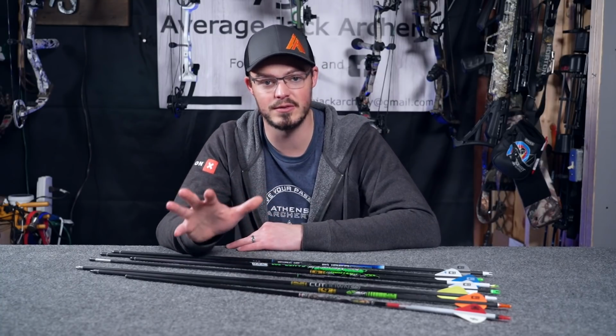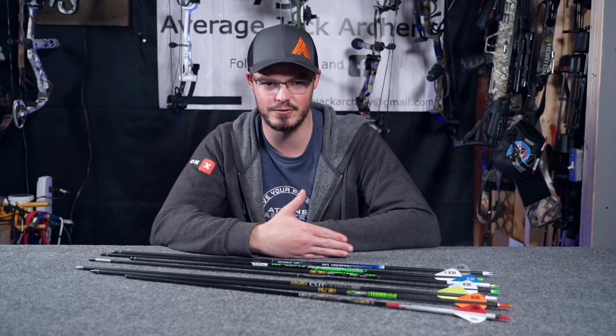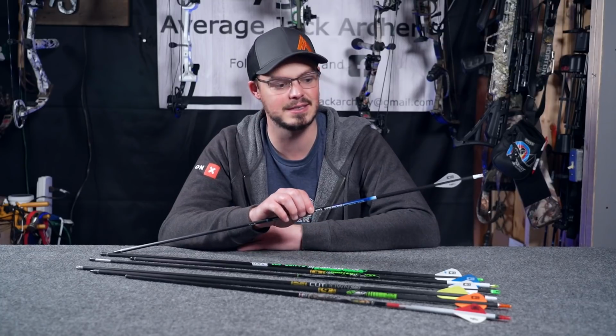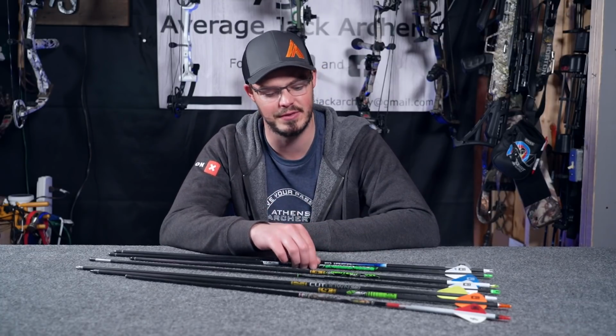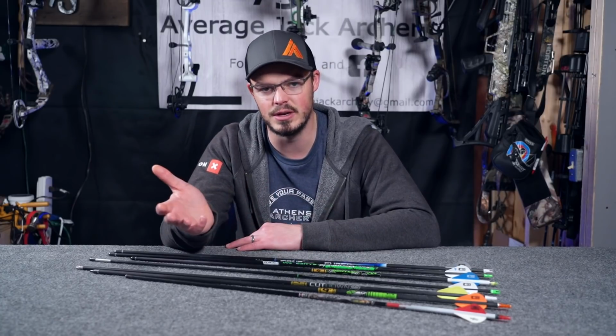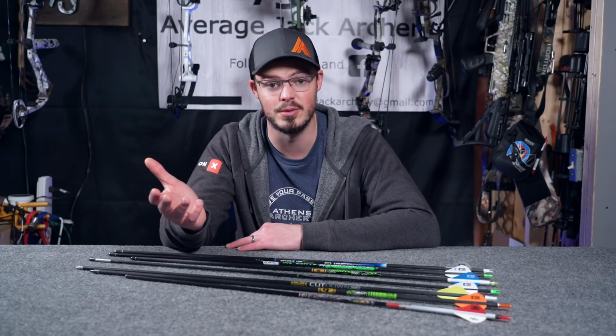So there are pros and cons, of course, to all of them, but let's start with the most budget-friendly option, which is shooting the arrows that you currently have. So that would be something like this. This is a Sirius Supernova. Here we have a Victory V-Force, Gold Tip XT Hunter, depending on the spine that you would need to shoot for whatever bow setup you currently have.